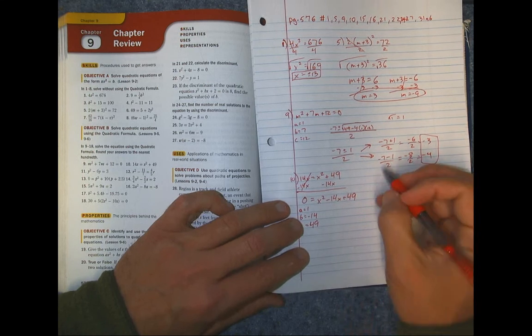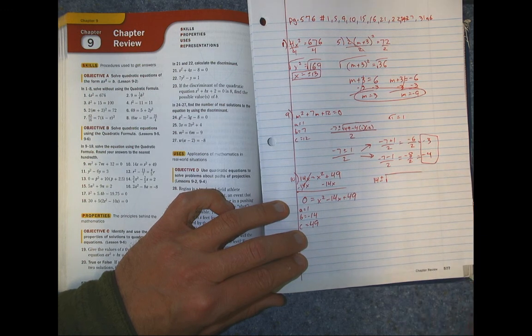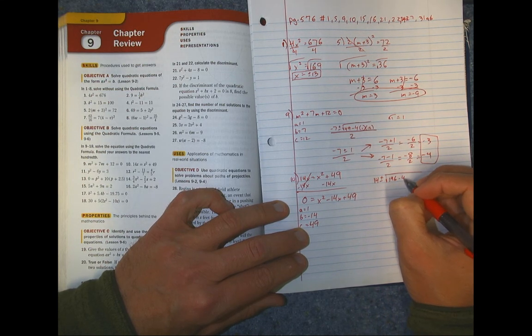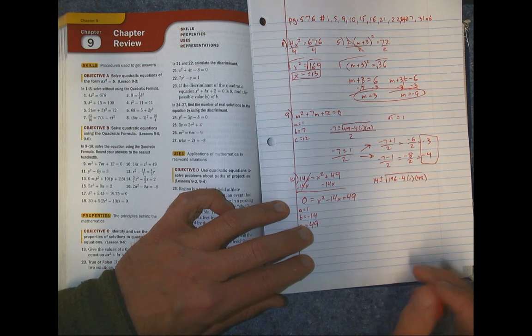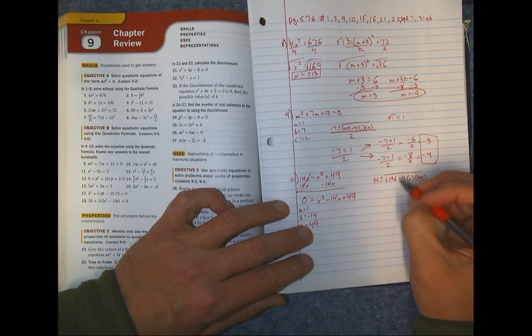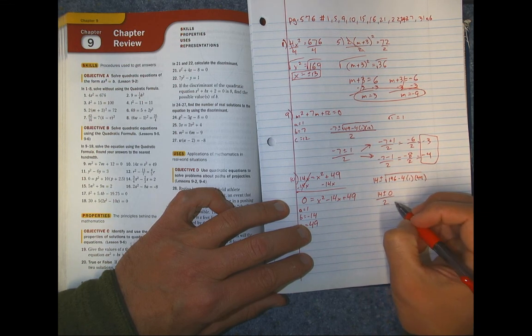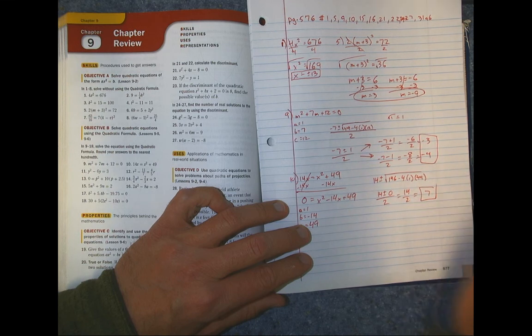Okay, so plugging into my equation, negative b, so that's positive 14, plus or minus the square root, you're going to square 14, that's 196, minus 4 times a times c. So 196 minus 4 times 1 times 49 is 0. Okay, so this becomes 0. Square root of 0 is 0, so it's 14 plus or minus 0 over 2 times a, so just 2. Well, the 0 goes away. There's only one solution. It's 14 over 2, which is 7.